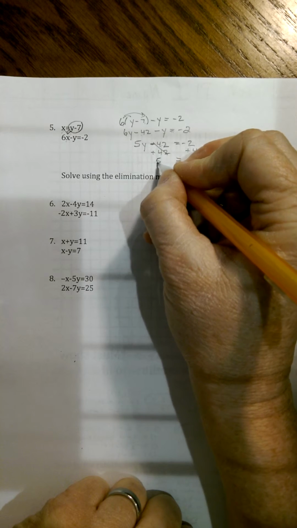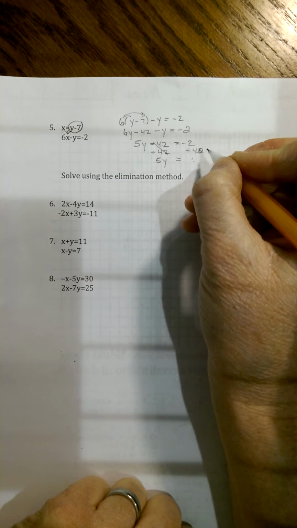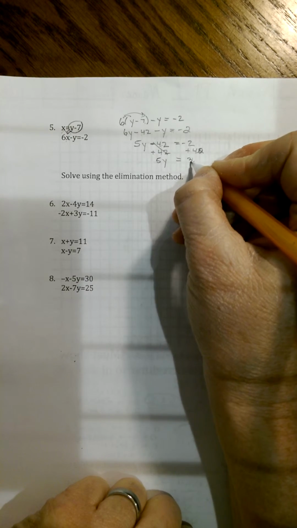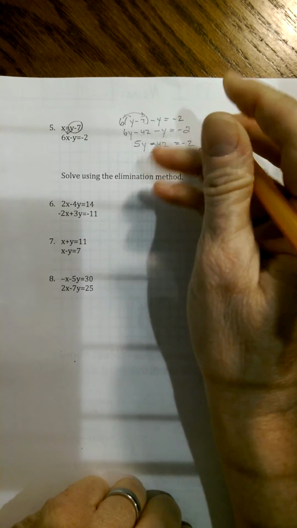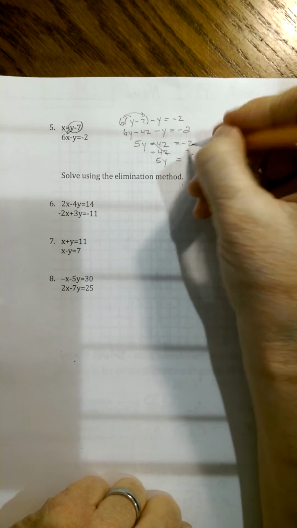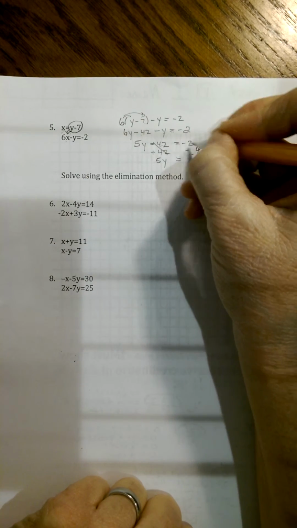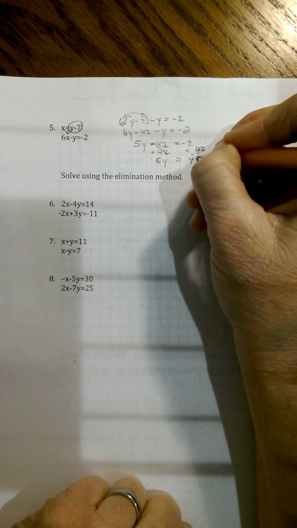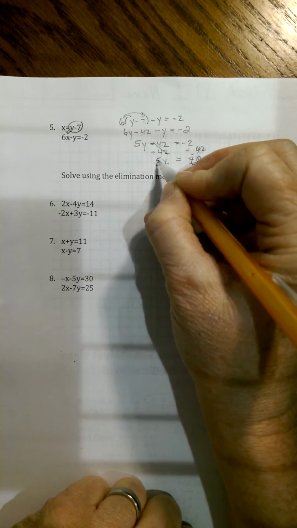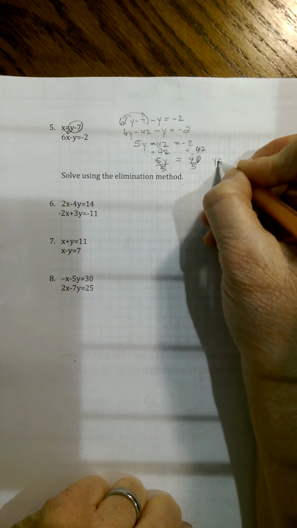And that's what I'm trying to do. Oh, it's a 42. Why did I write 40? Plus 42. So positive 42 plus negative 2 gives me positive 40. And now I divide both sides by 5, and I get y equals 8.